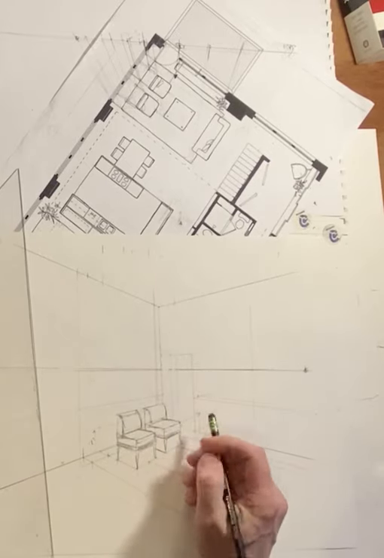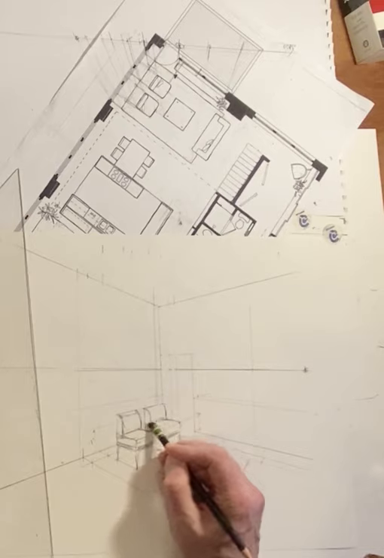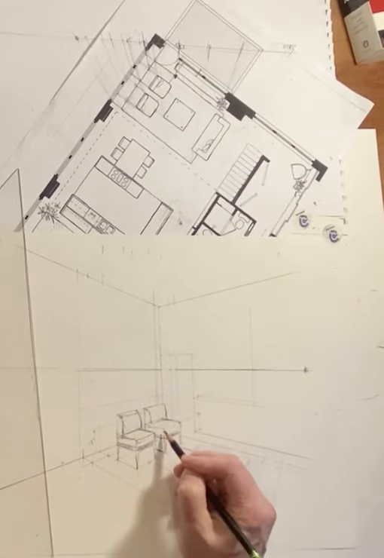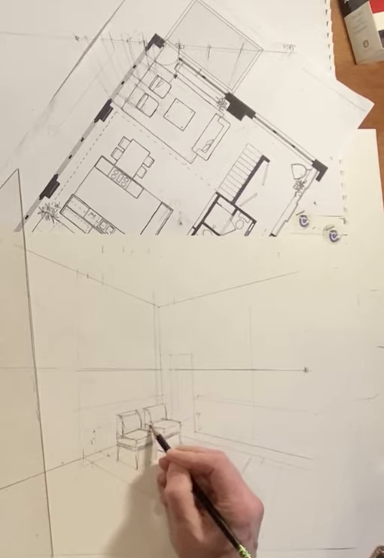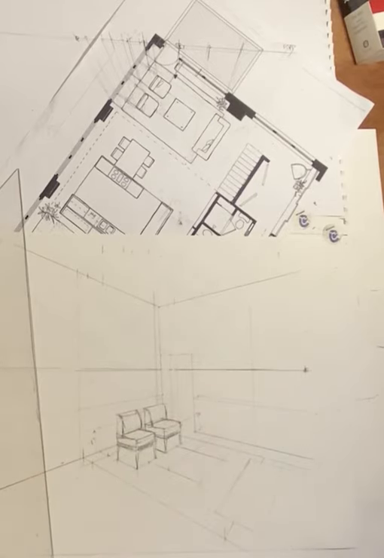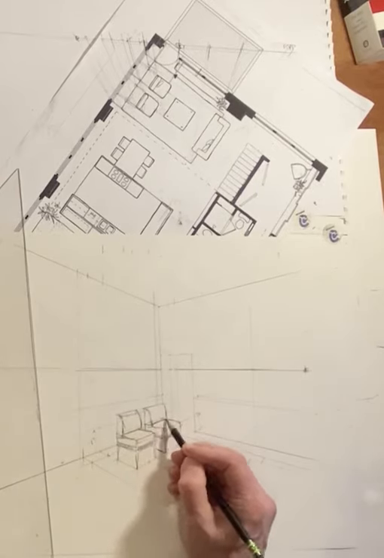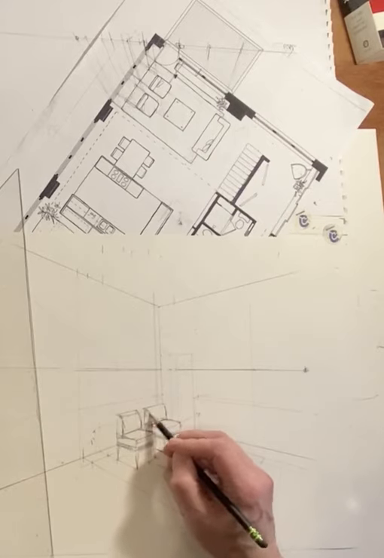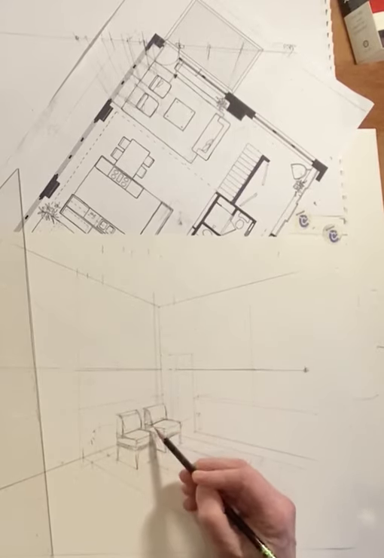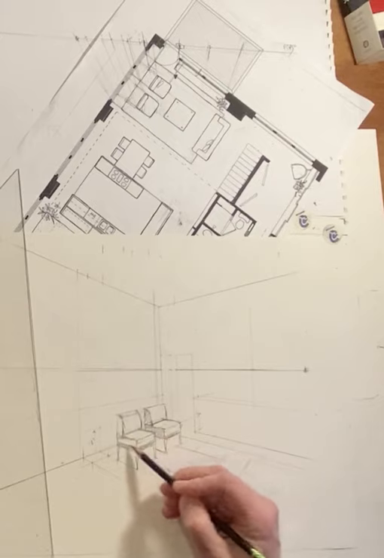Soften those edges so that it doesn't look too much like it's made of a very hard, solid material. Sketching some shading on the side here.